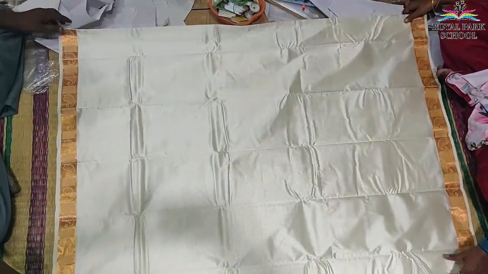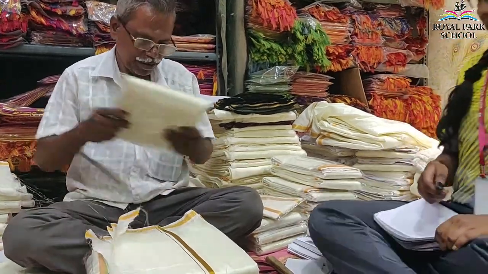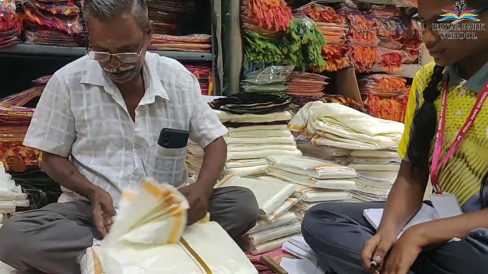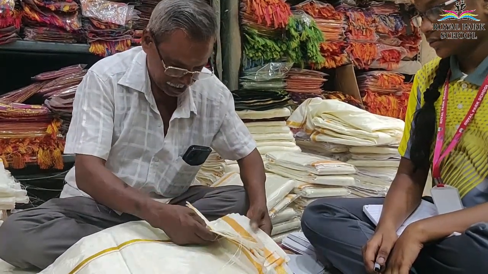The end result of the cotton fabric manufacturing process is a soft, breathable and versatile textile that is loved and used by millions worldwide.